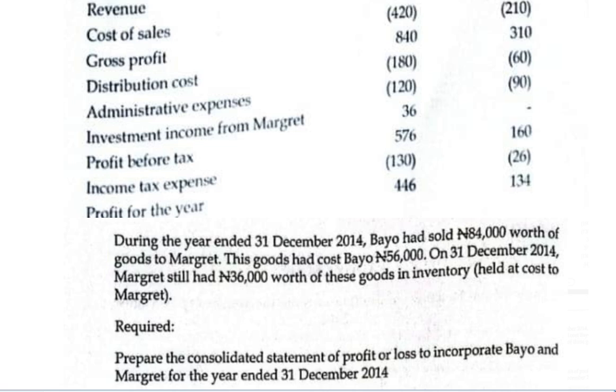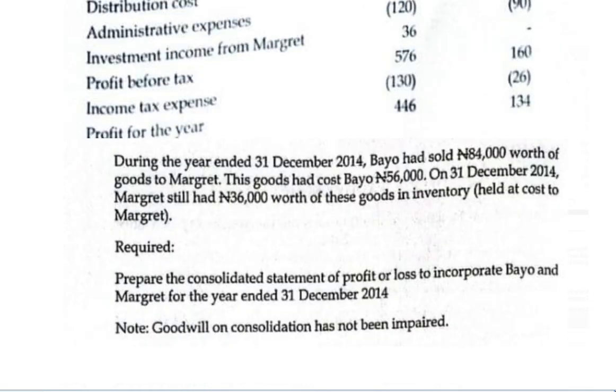Like I've always been telling you, once you enter your exam hall, the first thing you go to is to read the required. What do they ask you to do? They say prepare a consolidated statement of profit or loss to incorporate Bayo and Margaret for the year ended 31st December 2014. In other words, you have to prepare a consolidated account for the two companies, merging the two companies together. Like I told us earlier, consolidation simply means merging two or more accounts together.